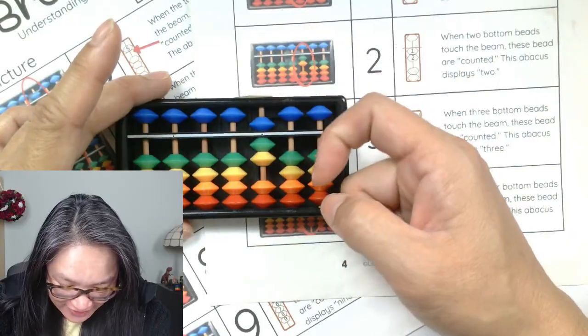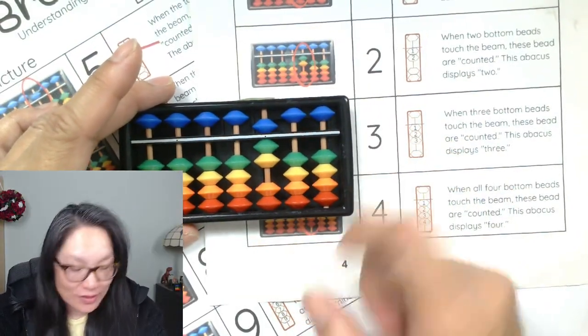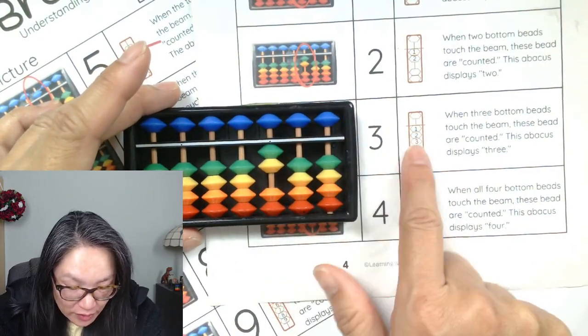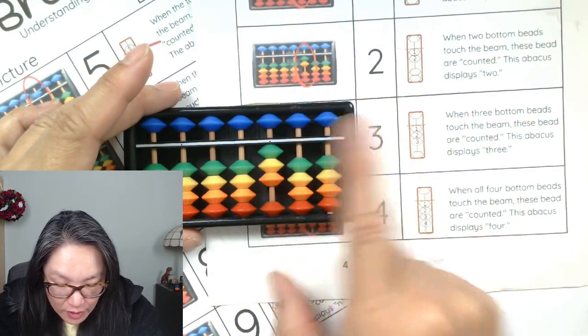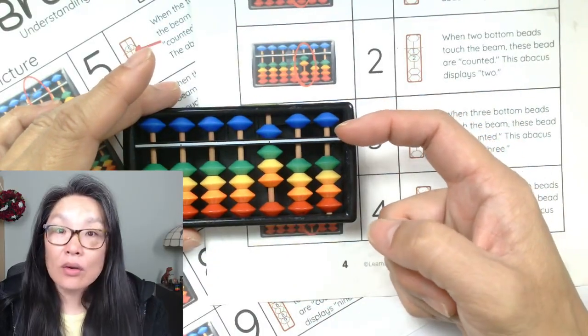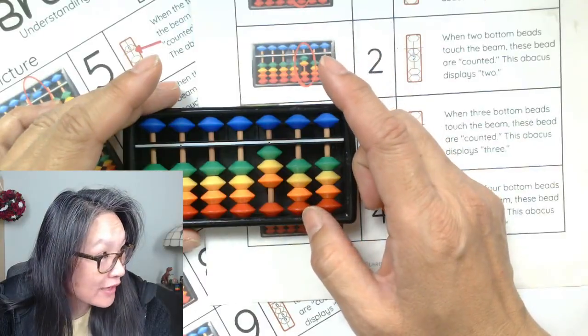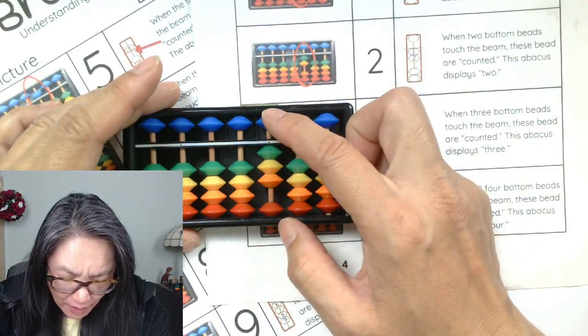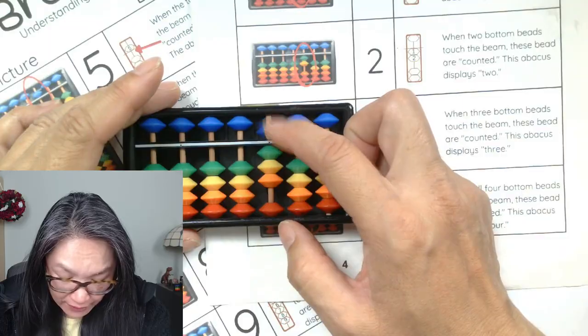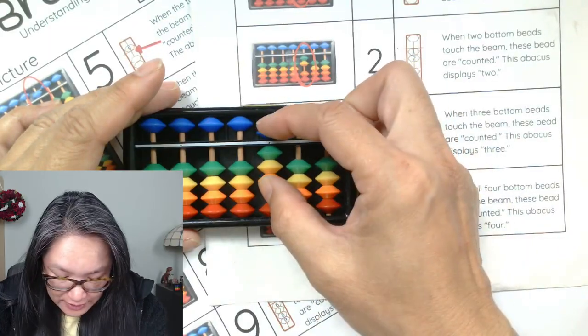I'm not used to this way of teaching, but I'm going to try this way of teaching. It'll be interesting. So what we're doing is we're counting on the abacus. We have 3. Okay, we have 3, but then when we add the 5, this is now 8. The top bead always has a value of 5. Sorry, it's a little early right now.